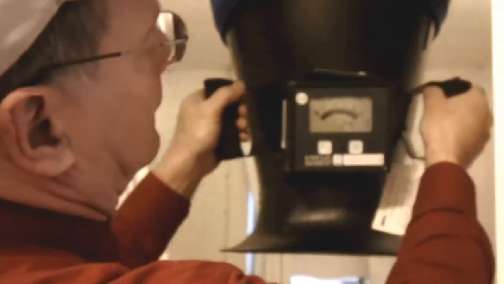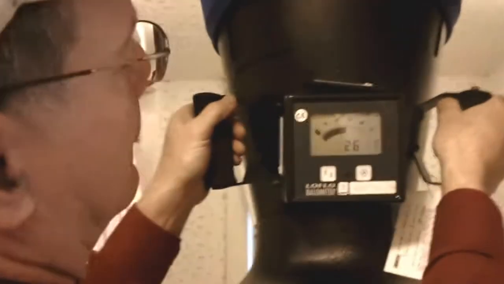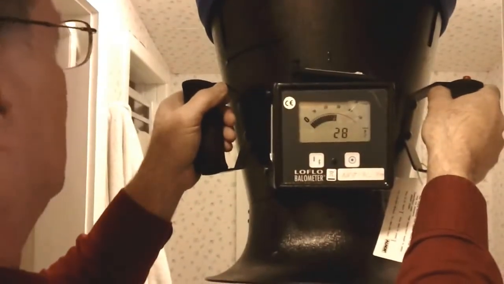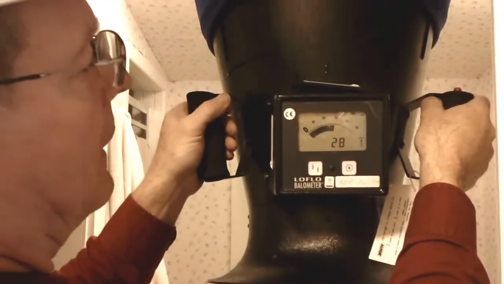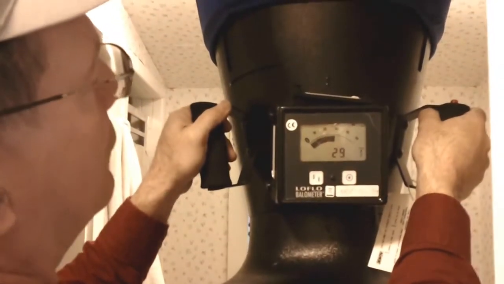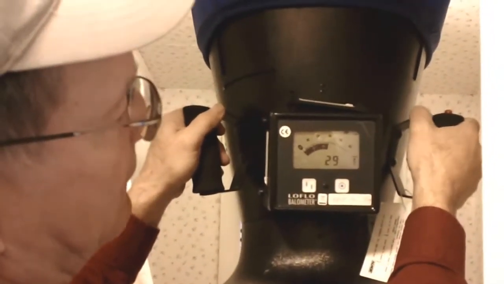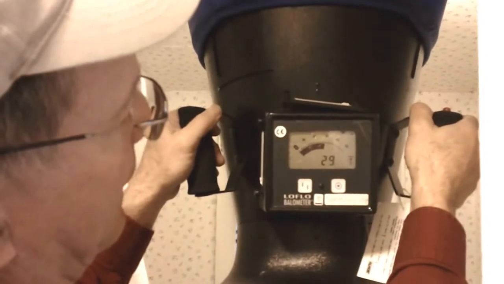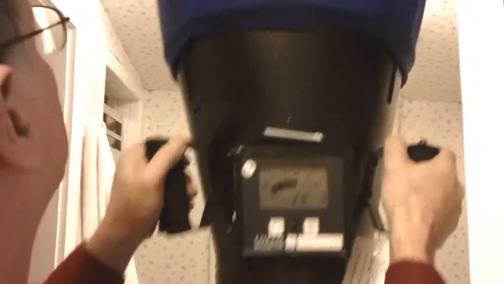We're going to test the second bathroom for exhaust flow out of the bathroom. And again, we're using a calibrated flow hood device to measure cubic feet of air. Right now we have a 29 cubic feet of air measurement on this bathroom fan.